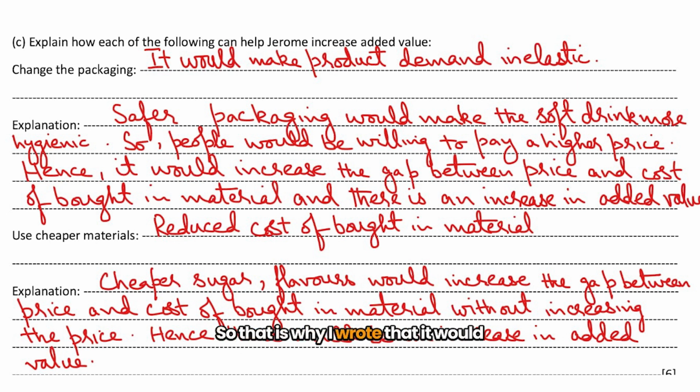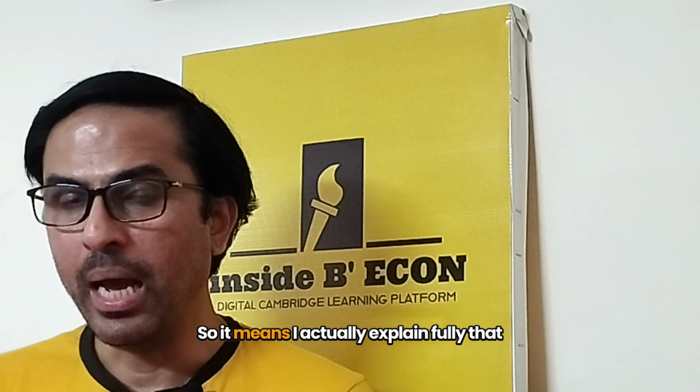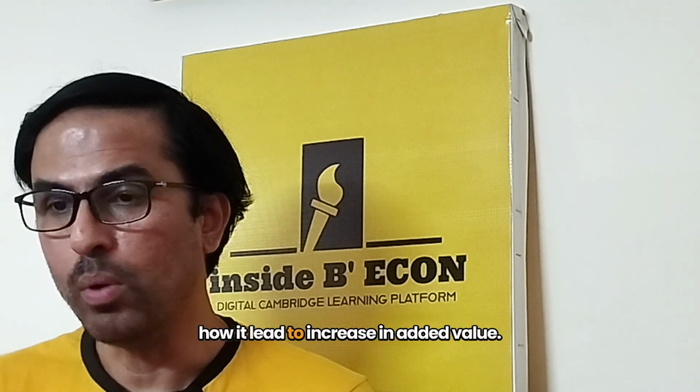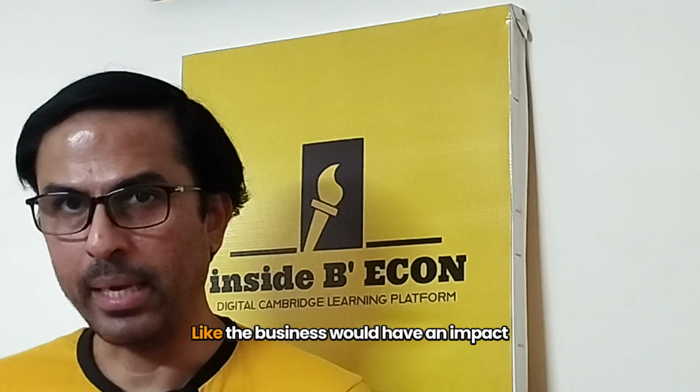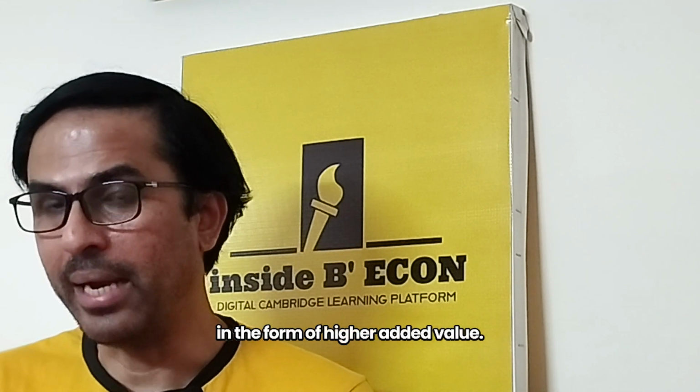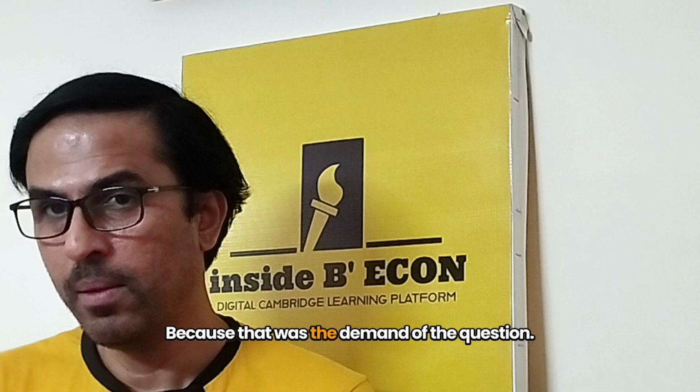So that is why I wrote that it would increase the gap between price and cost of bought-in material, and there is an increase in added value. So I explained fully how it leads to an increase in added value. The business would have an impact in the form of higher added value, because that was the demand of the question.